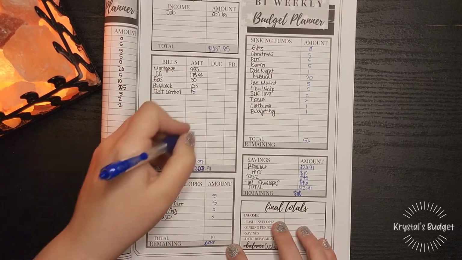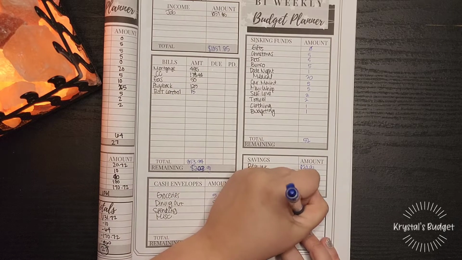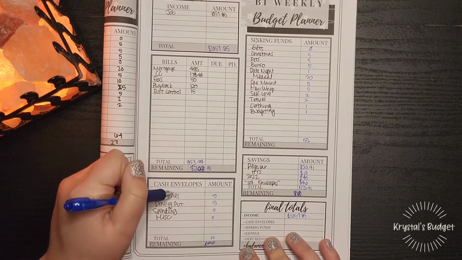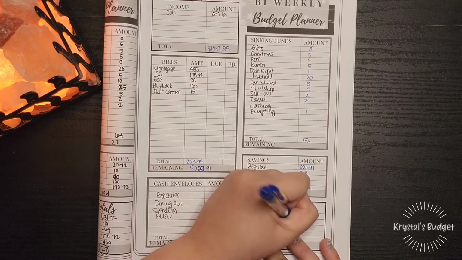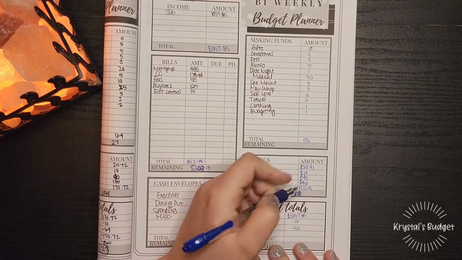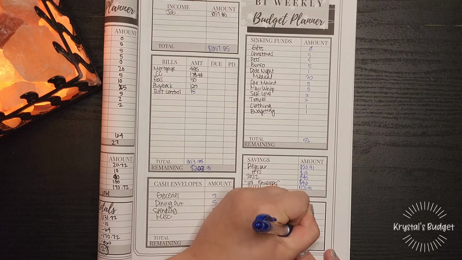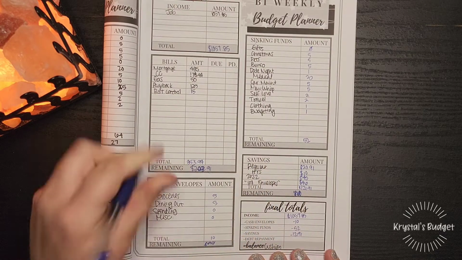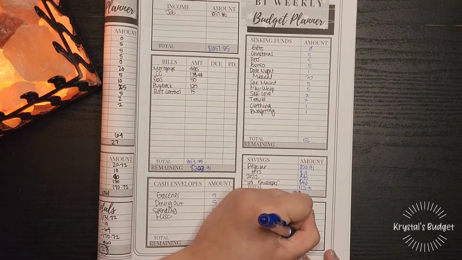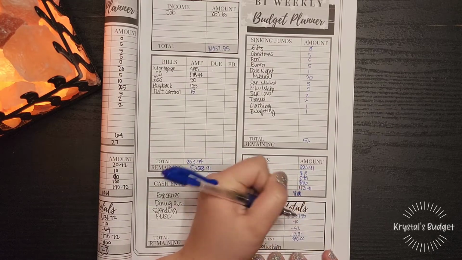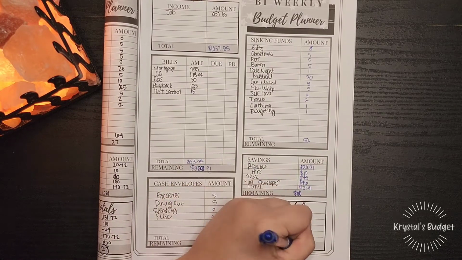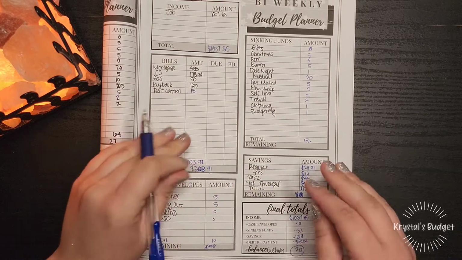So my income was $1,057.85. My cash envelopes is 10. My sinking funds is 52. Savings 121.91. And my debt repayment or bills is 853.94. And so all of this taken away from this is going to leave me with $20. And that is my cushion.